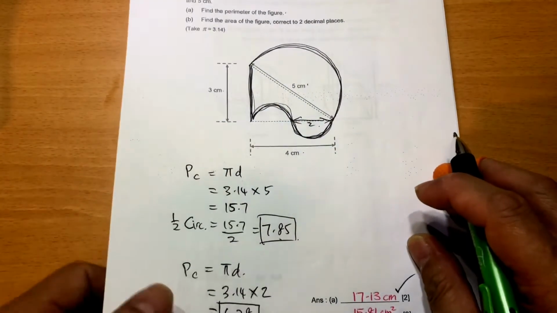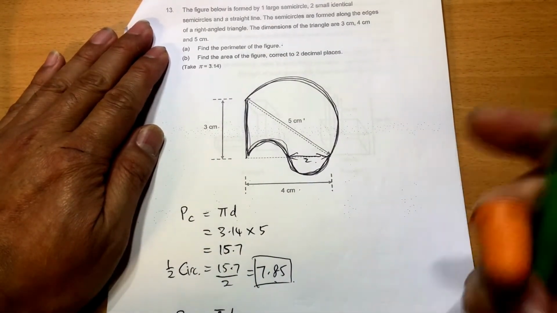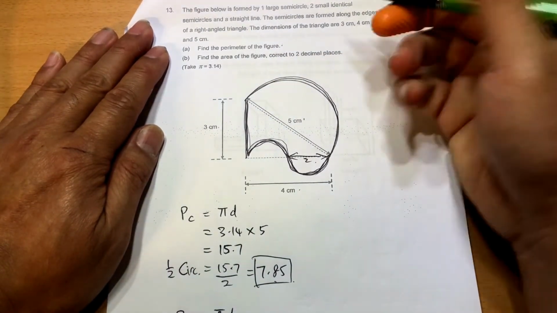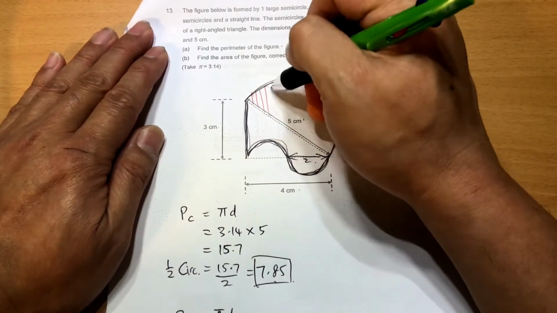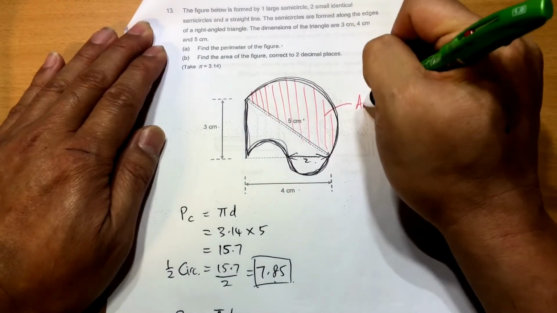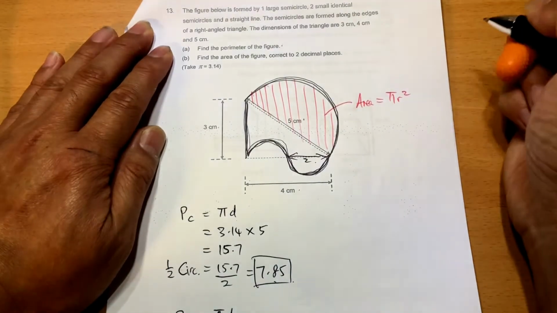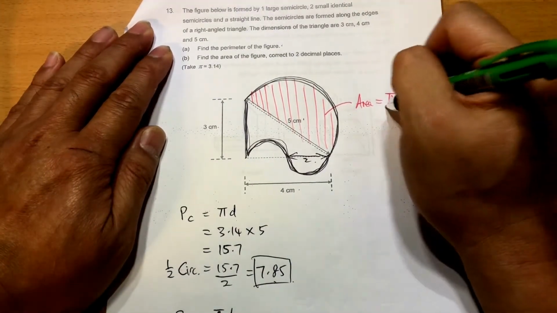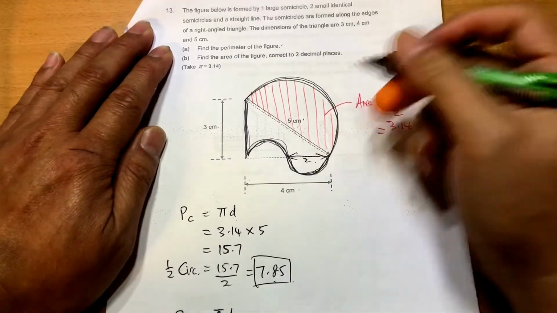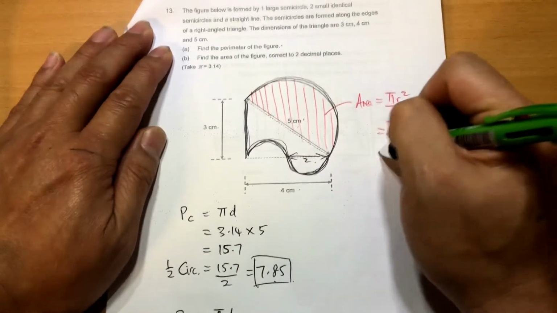Now let's deal with the second part here. The second part of the question says find the area, and let me do it in a different pen. Let's choose red. Find the area of the figure, correct to 2 decimal places. Let's deal with this one here first. The area of this is equal to pi r squared, but because it's a semicircle, divide by 2. So 3.14, r is 2.5, 2.5 squared over 2.